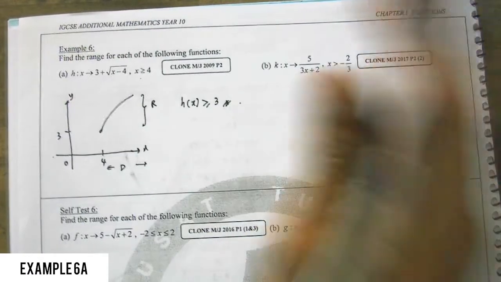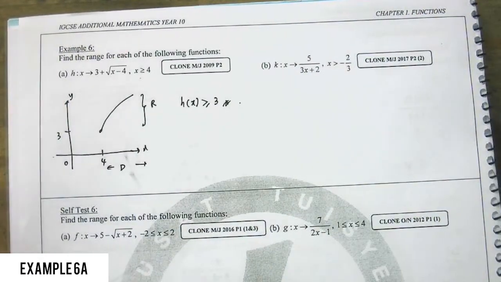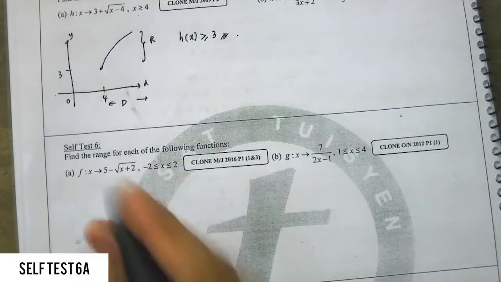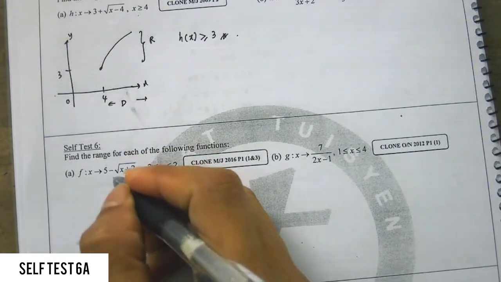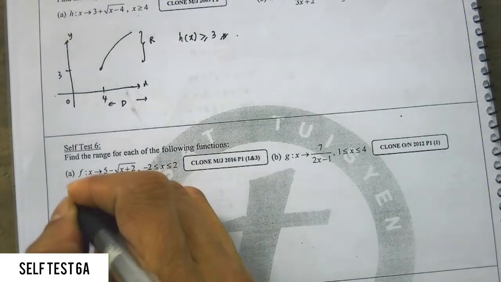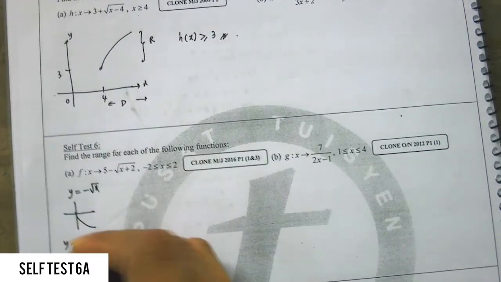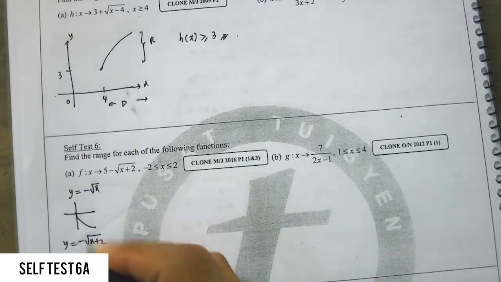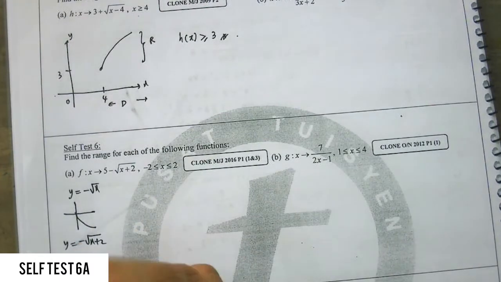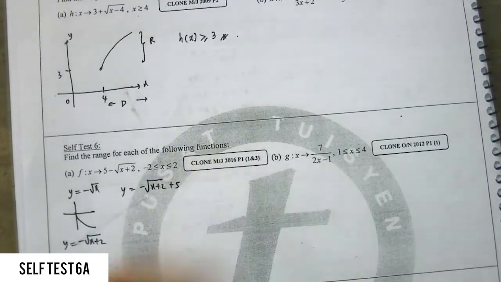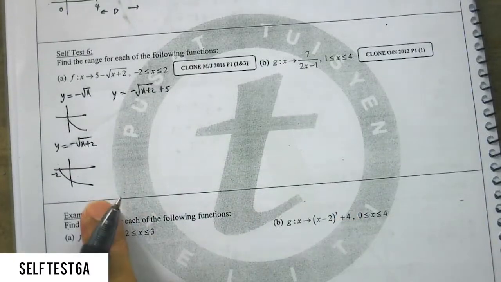Okay. Now I'm going to do part by part. Just do part A first. Can you do self-test A now? Like I said, the first thing you want to do is remember that negative square root x means reflect downwards. Negative square root of x plus 2 means I take this one and shift to the left by 2. So this is negative 2. Then negative square root of x plus 2, plus 5, means I take this one and shift it up by 5.